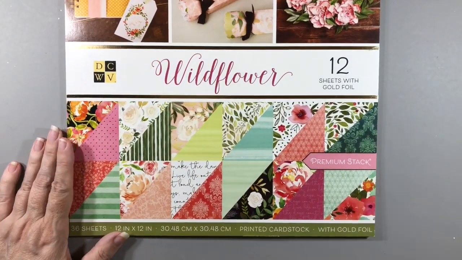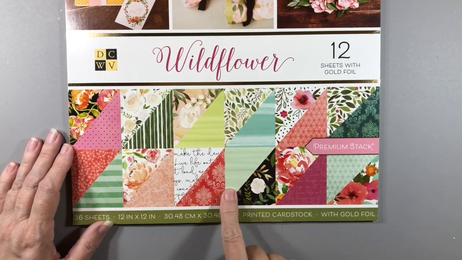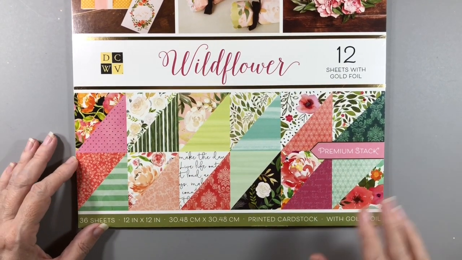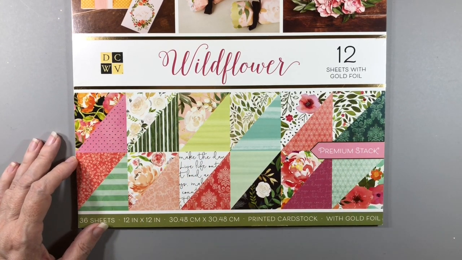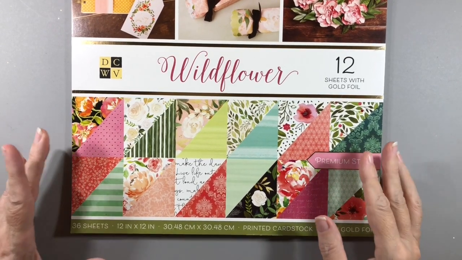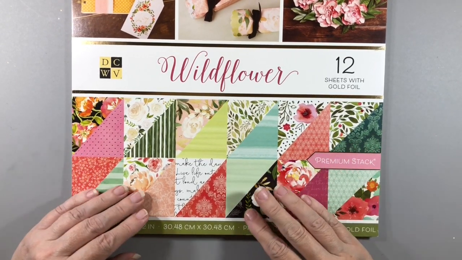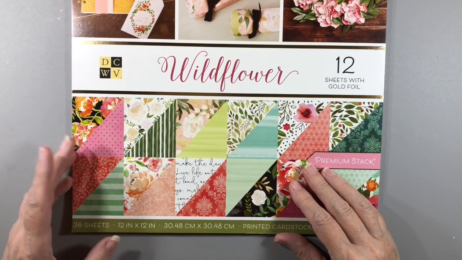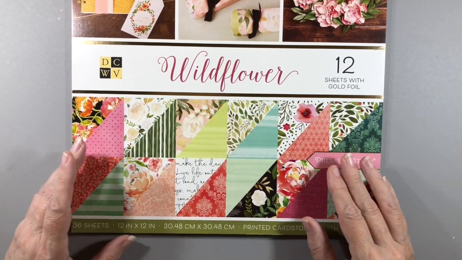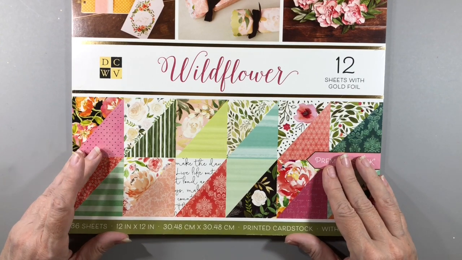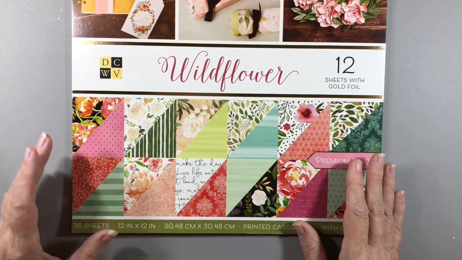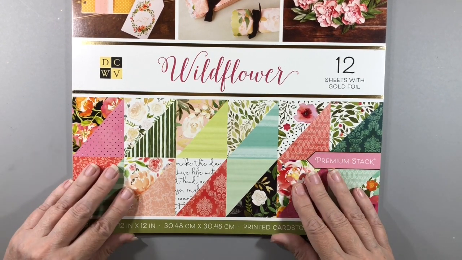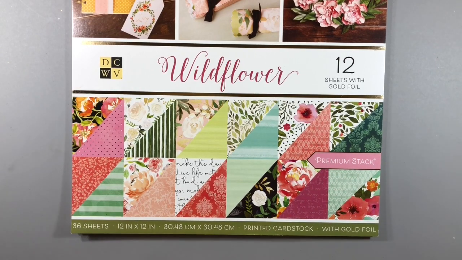All right, so this is another Die Cuts with a View paper. It's called Wildflower. And we can see right here on the front, pardon me, these are representations of the papers. The designers who create these paper lines are very well aware that you need variety of tone, you need variety of scale, and they work them into your paper collections. So if you're working with a single paper collection, as long as you use all the papers and choose your papers wisely, you won't have any trouble meeting that need for variety.